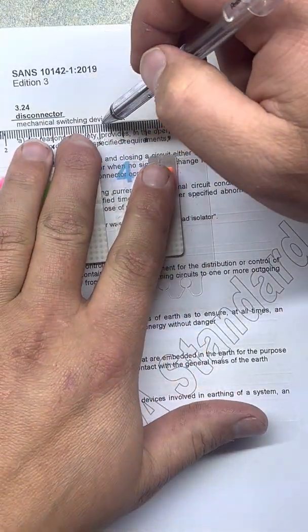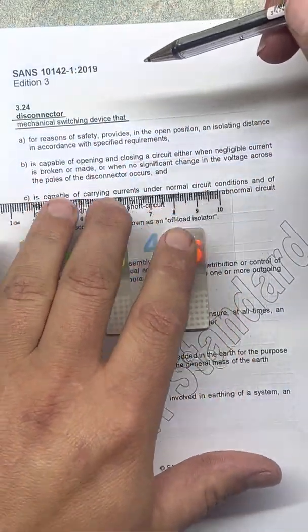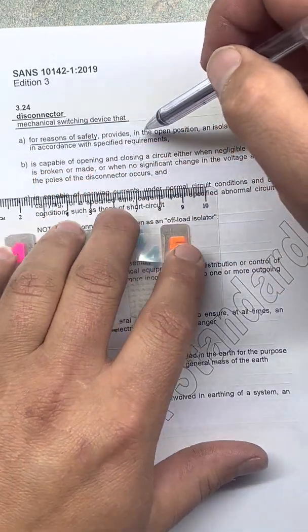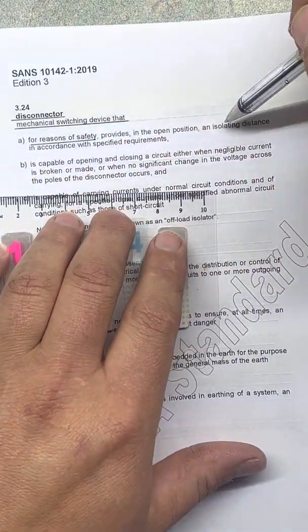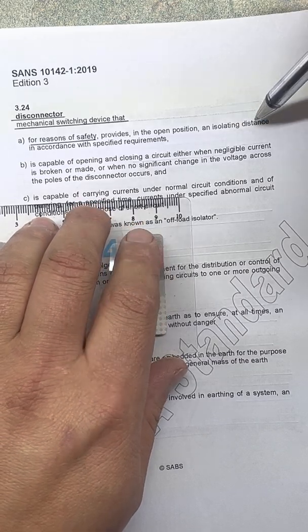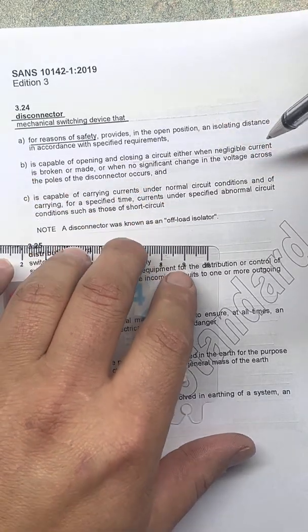Disconnector, so it's a mechanical switching device for reasons of safety. Provides an open position and isolating distance in accordance with specific requirements.